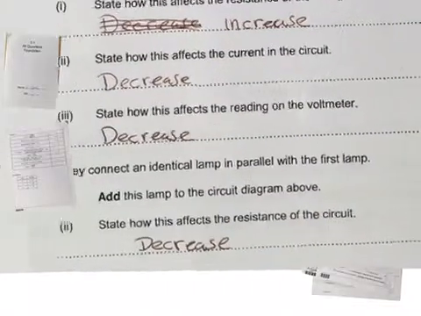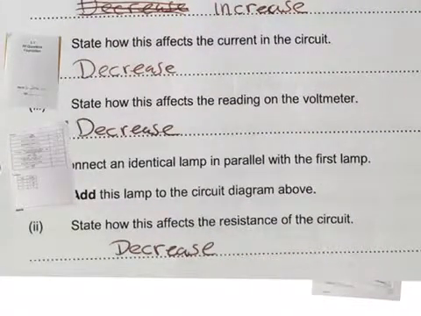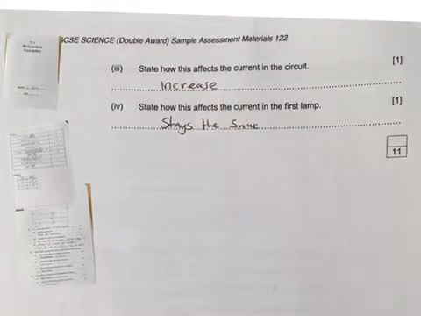State how this affects the resistance. Well, it's going to decrease. The more bulbs I add in parallel, the less and less it gets, because 1 over R equals 1 over R1 plus 1 over R2, and we all know it comes out to less then. If it was in series, it would increase the resistance, but because it's in parallel, it decreases the resistance. And then state how this affects the current in the circuit. Well, if the resistance decreases, then the current is going to increase. It's that relationship: as one goes up, the other goes down.